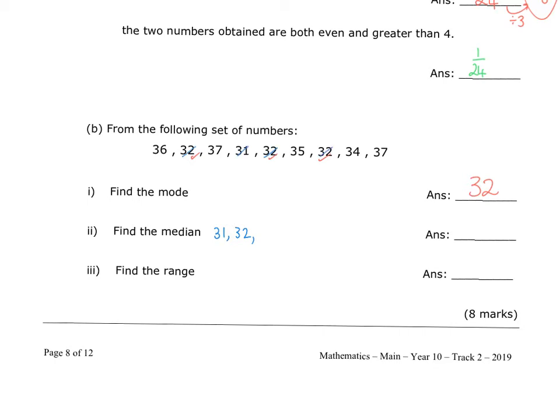Another 32 and another 32. 34. 35. 36. 37 and 37. Make sure you have the same amount of 1, 2, 3, 4, 5, 6, 7, 8, 9. Good. And we find the one in the middle.